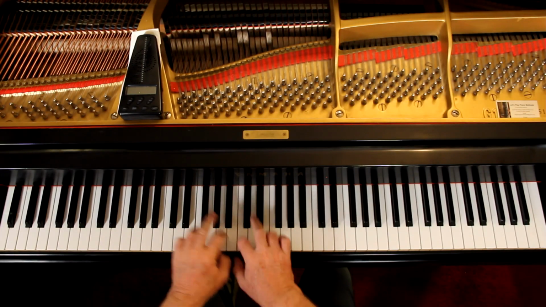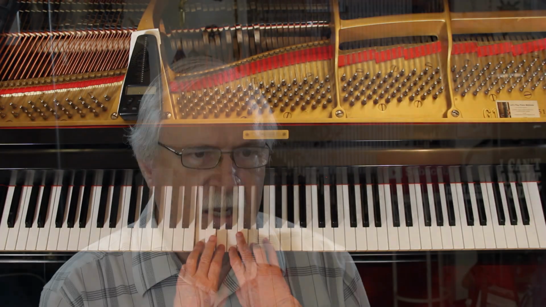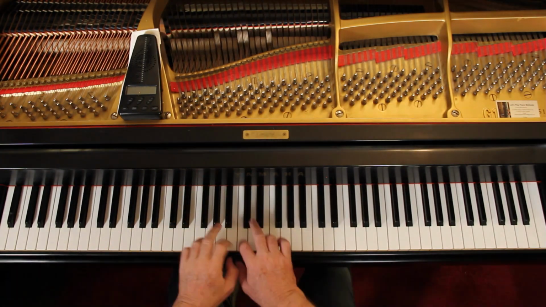As far as articulation goes, they don't give you any. Once you get to know it, you can add staccatos and things if you want. Because I can go here. I can put a staccato on the end. And I can accent the here. Because it's a syncopated note.